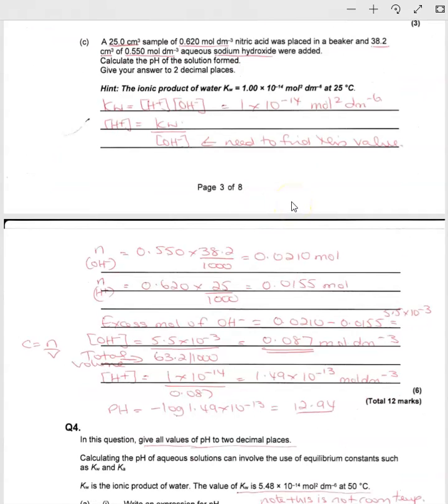And part C, again, we're given some information, nitric acid, but this time we're adding sodium hydroxide to it, and then you're told here that the ionic product of water is 1 times 10 to the minus 14. Okay, so you know that you're going to have to use that expression, and this is the expression for the ionic product of water. And if we rearrange for H+, which is going to enable us to calculate pH, we can see that we need to work out concentration of OH minus.